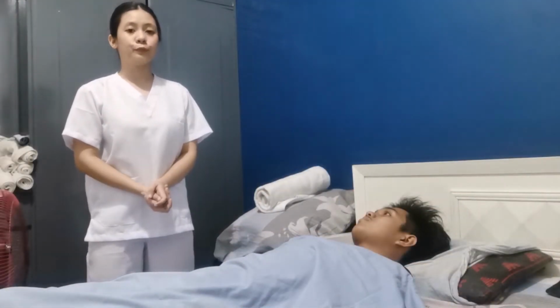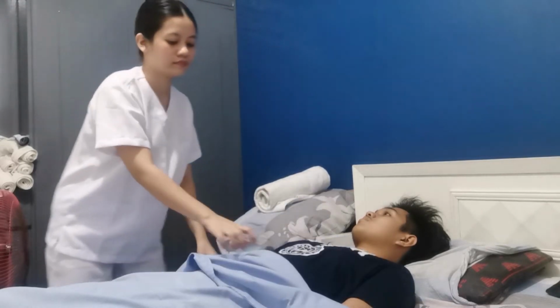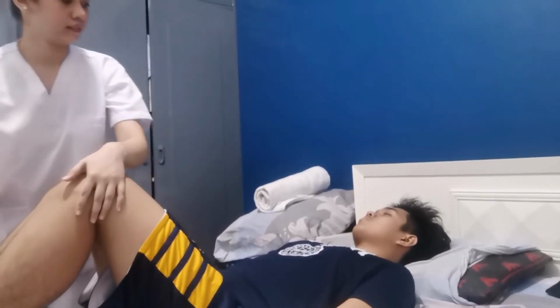Next is Fowler's position. Begin by positioning the client flat on bed. Have the client flex the knees slightly before raising the head of the bed. Be certain that the client's hips are positioned directly over the point where the bed will bend when the head is raised. Raise the head of the bed to 45 degrees or the angle required. Provide supportive devices to align client appropriately.